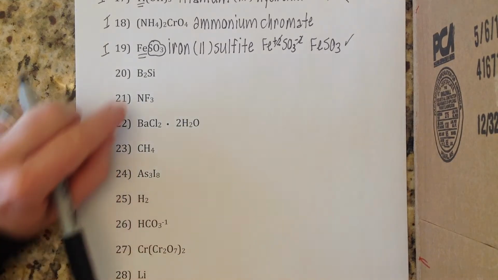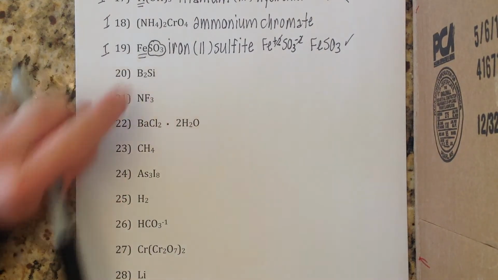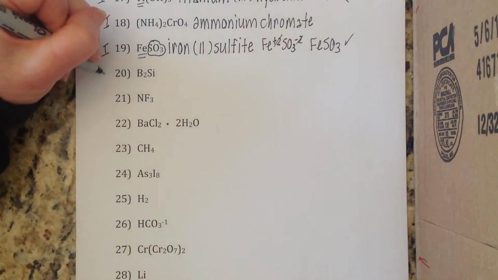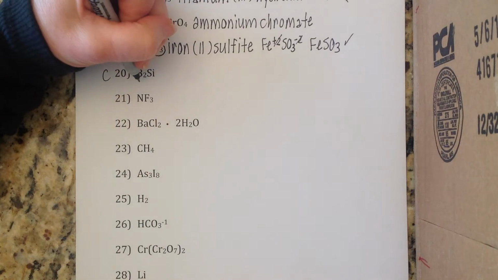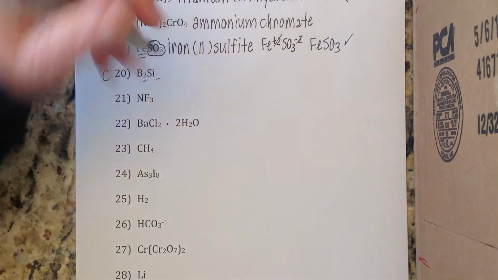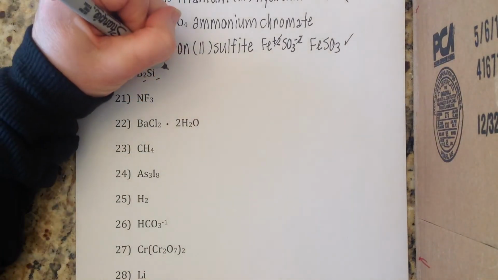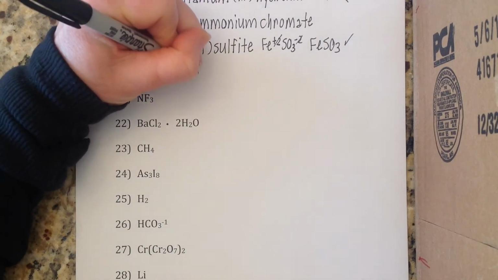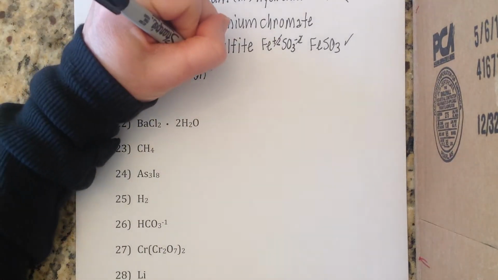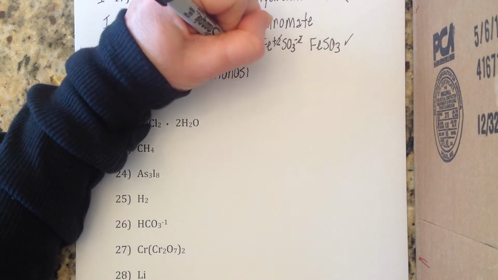Number 20, this is 2 nonmetals, boron and silicon. That is going to be a covalent compound. That means that this 2 and this understood 1 are going to become my prefixes. So I'm going to say diboron monosilicon.